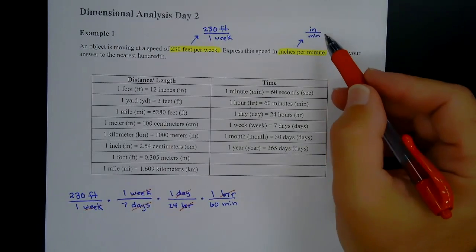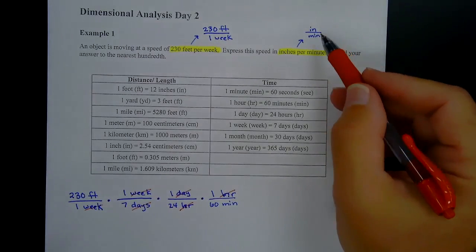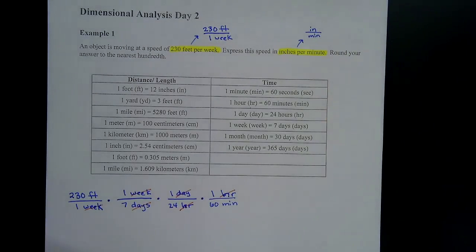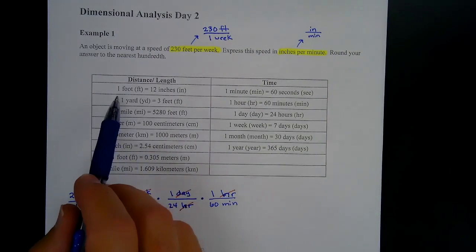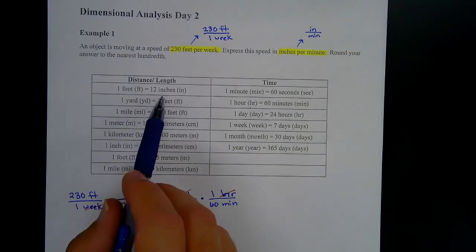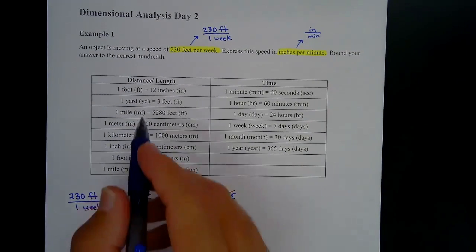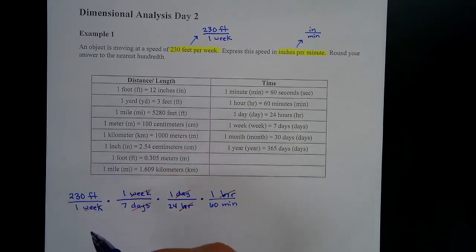What do I want? I want it to be in inches per minute, right? So now I've got to take this feet over here, way over here at the beginning, and I need to get it to be in inches. Well, do I know anything? Yeah, I know right here that 1 foot is the same as 12 inches. So I can take feet because of this right here. I can convert it to inches.